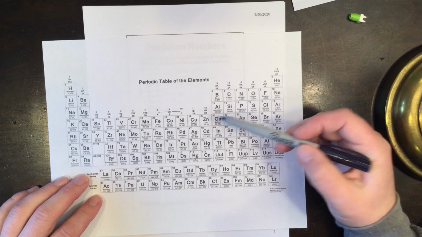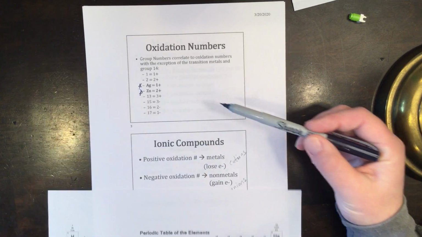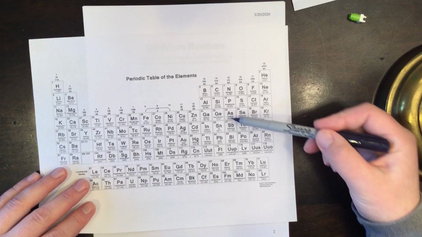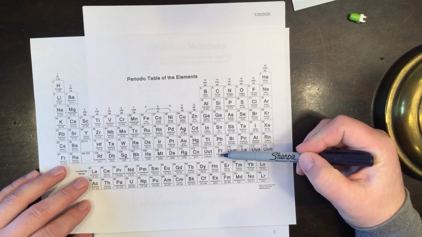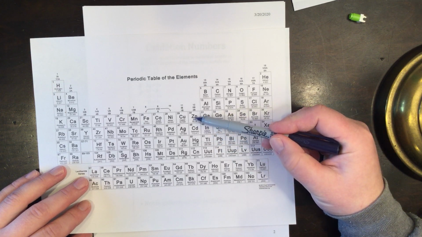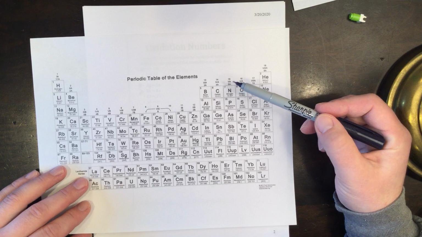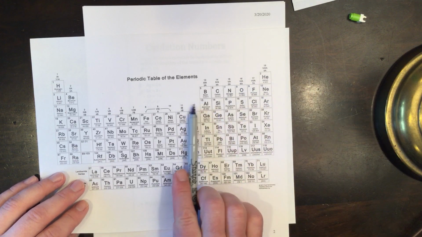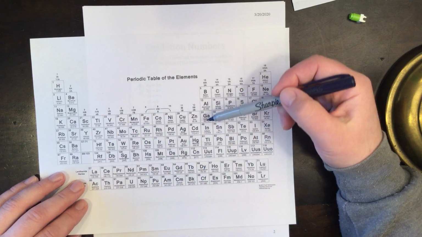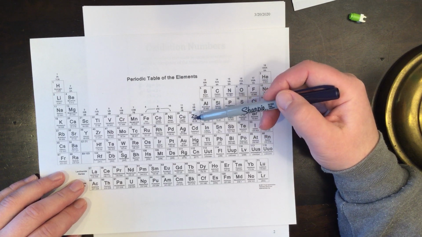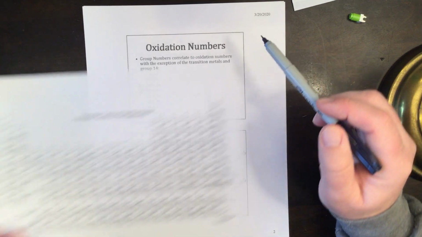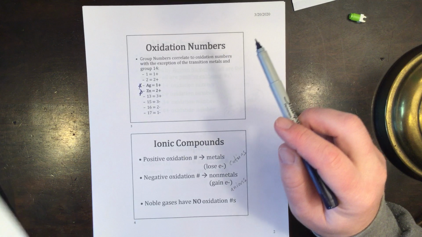And if we find zinc and silver, silver's here, and from our notes, it's a +1. And zinc, where's zinc? It's right here. Number 30. It is a +2 all the time. You see those are in transition metals, but we use them enough where they only have one oxidation number. So that's something that if we were in class, you have to memorize.